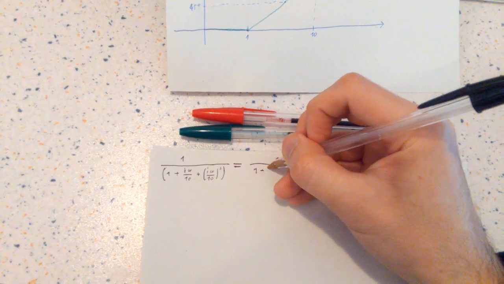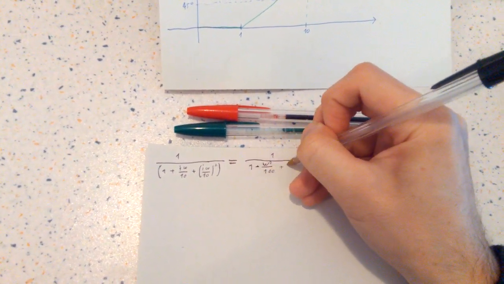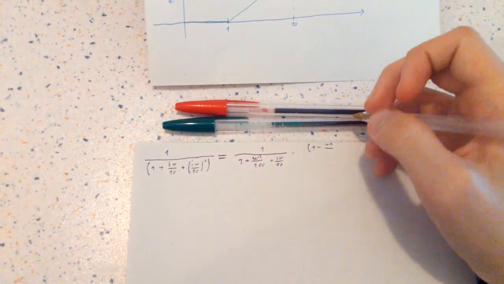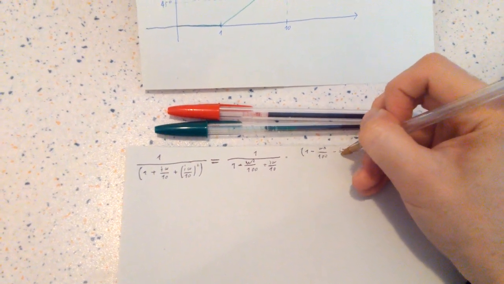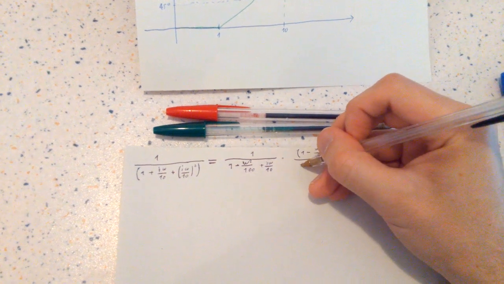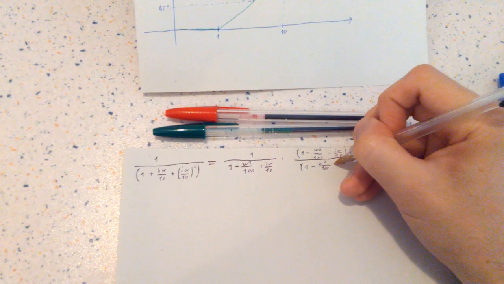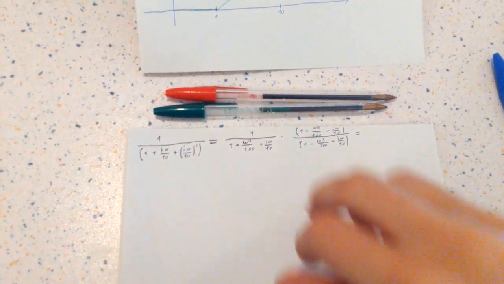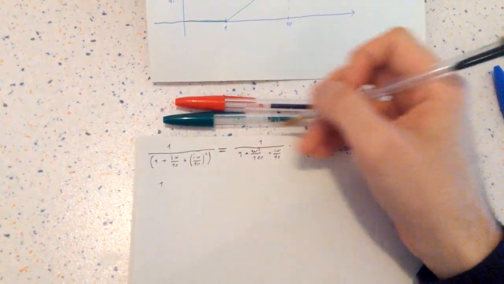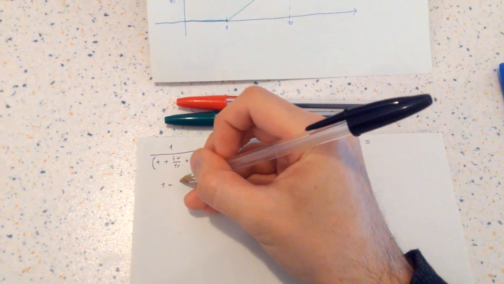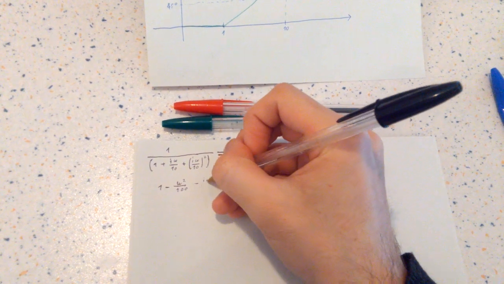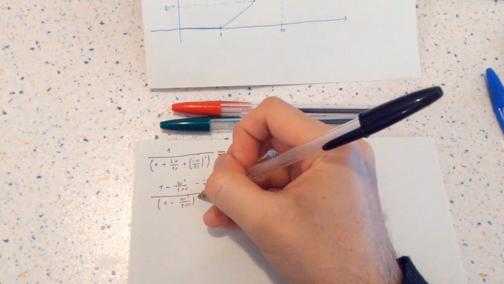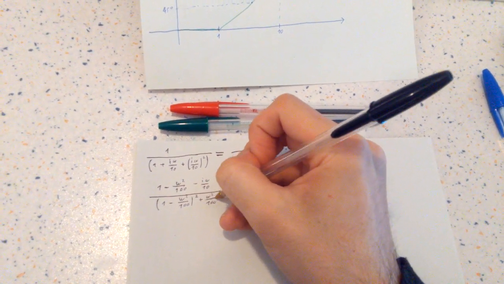So it was 1 minus omega squared over 100 minus I omega over 10, everything over 1 minus omega squared over 100 squared plus omega squared over 100.